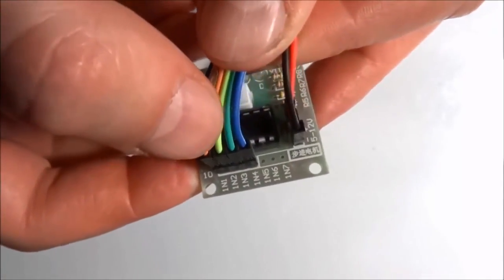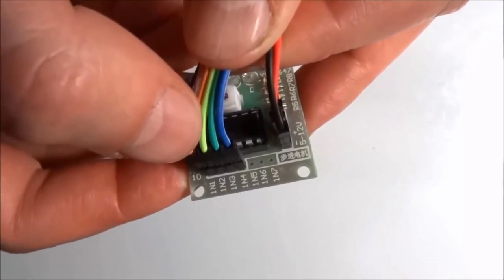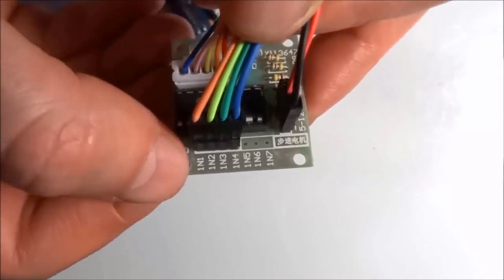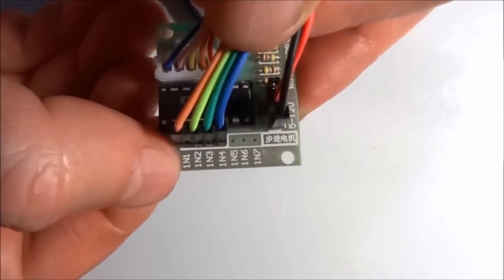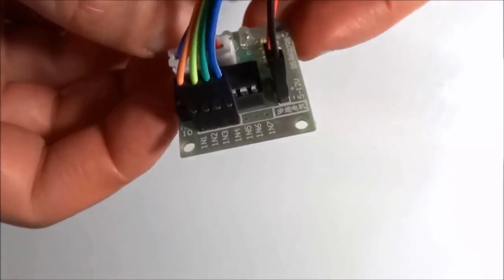We will connect another 4 wires, orange, yellow, green and blue, to the 1, 2, 3 and 4 phases of the motor.